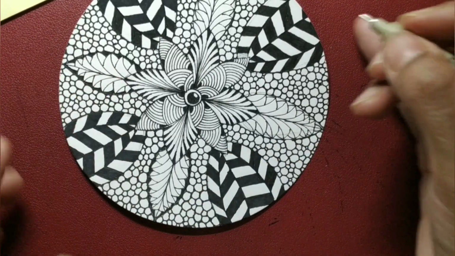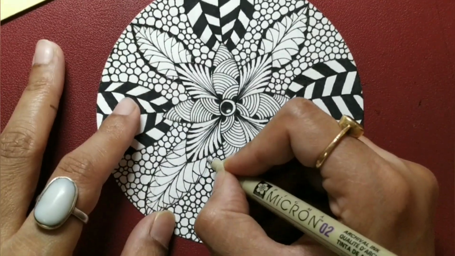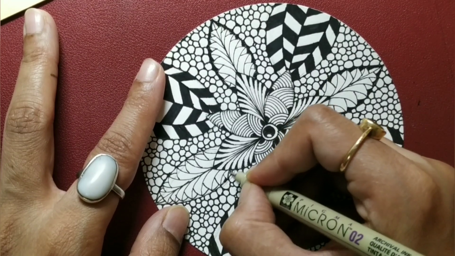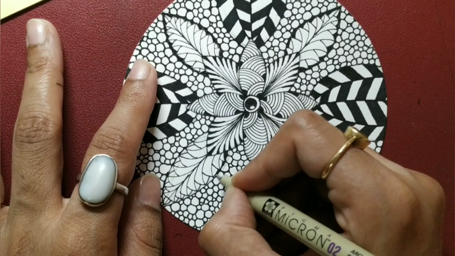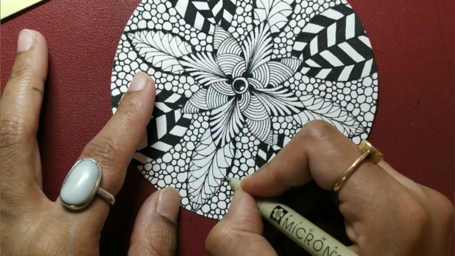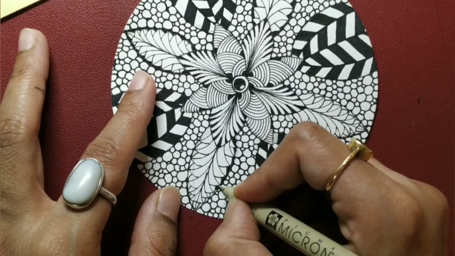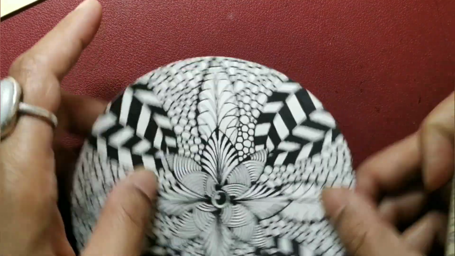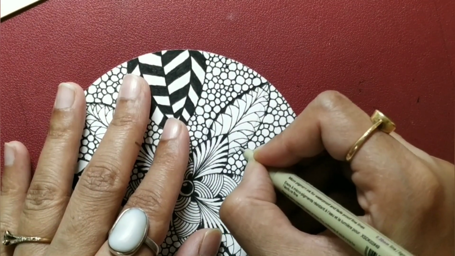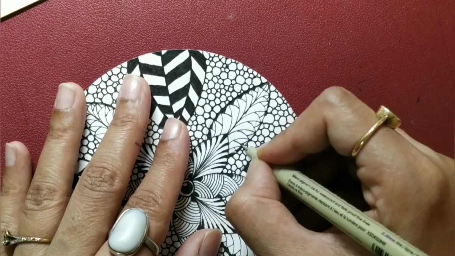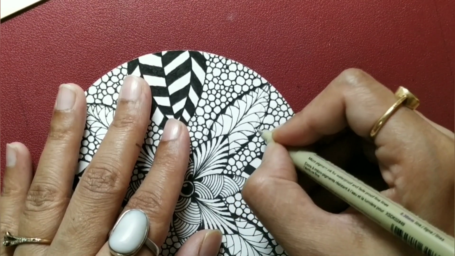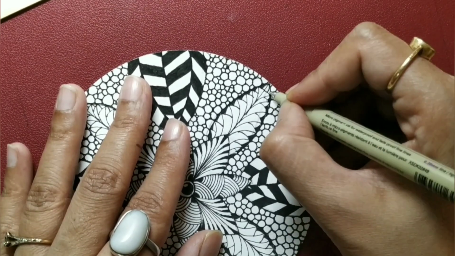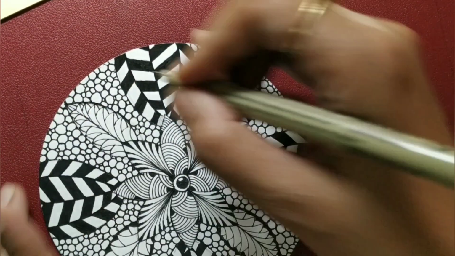small little spaces that are left after I drew the tangle. So take that time, as it will highlight your tangle a little more, and slowly ink those small spaces left inside your leaf. Yeah, and the last one.